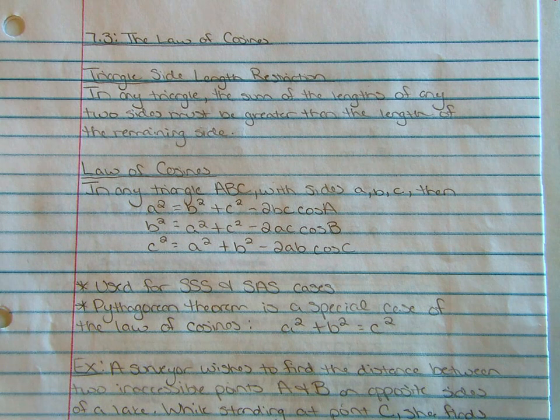Are we ready to see what one of these looks like? In a minute, maybe. Still see some people writing.